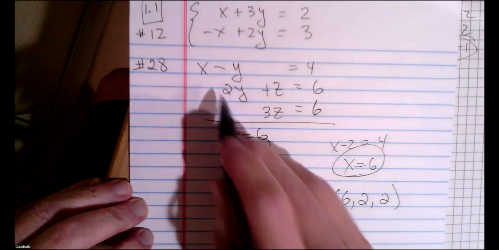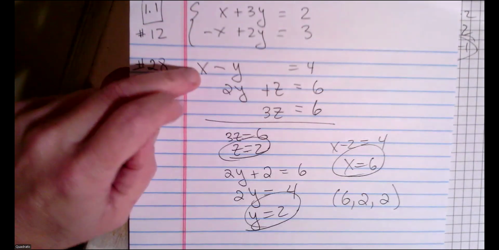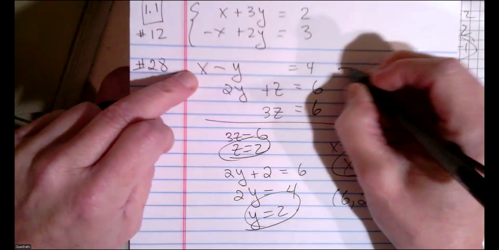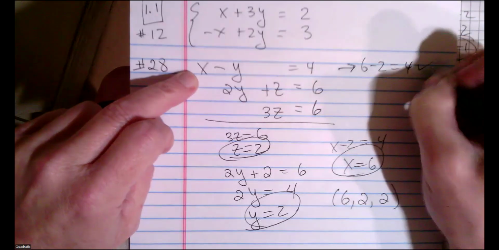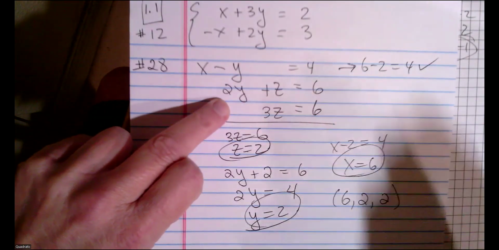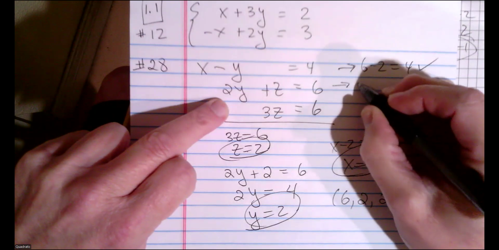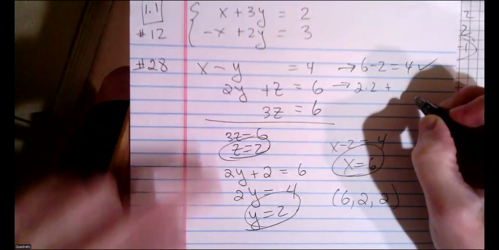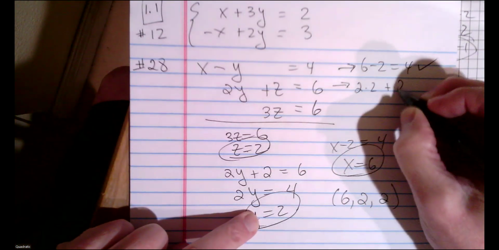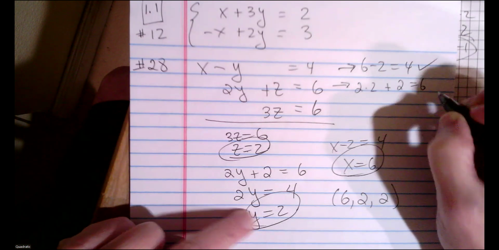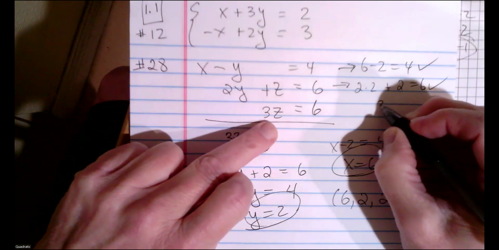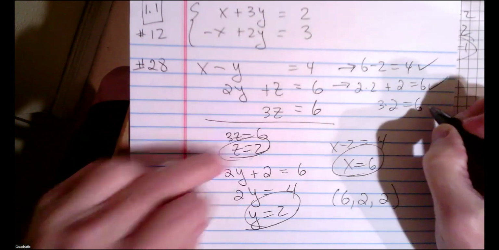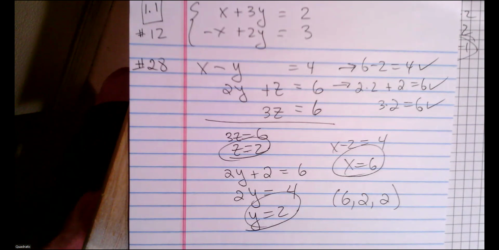So let's see. 6 minus x minus y equals 4. So that becomes 6 minus 2 equals 4, and that's correct. And this is 2 times 2. This one becomes 2 times 2 plus 2 equals 6. And that's, yeah, 4 plus 2 is 6. That's also correct. And this is 3 times 2 equals 6. Yeah, that's also correct. And it's all good.